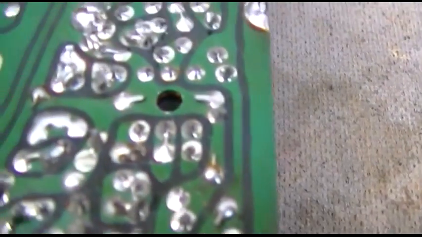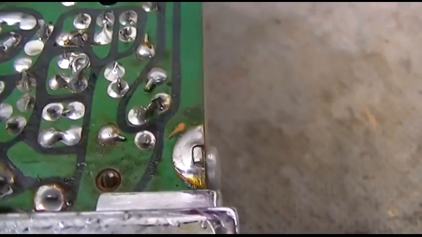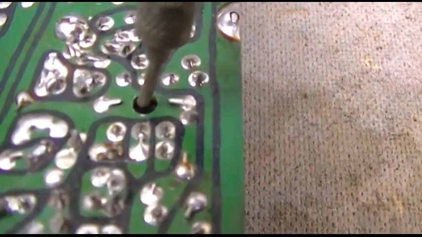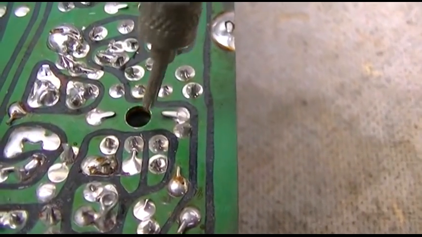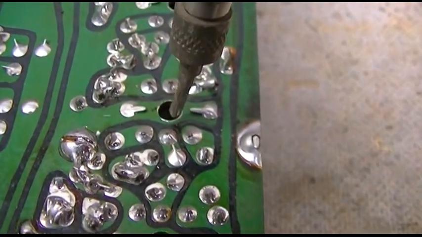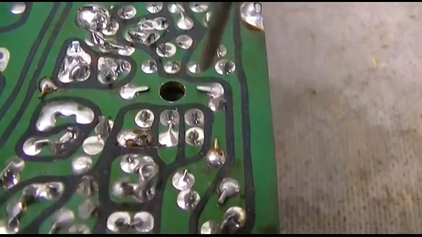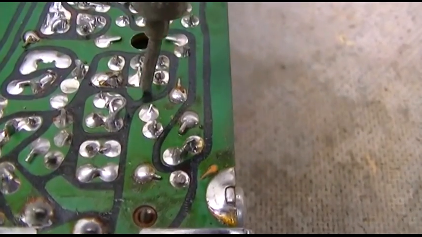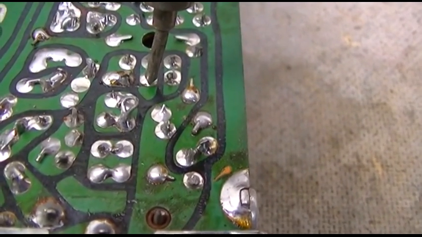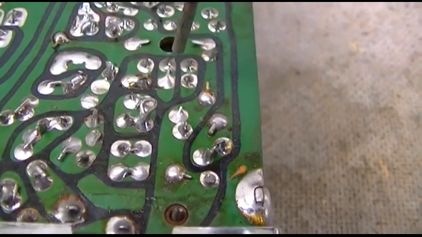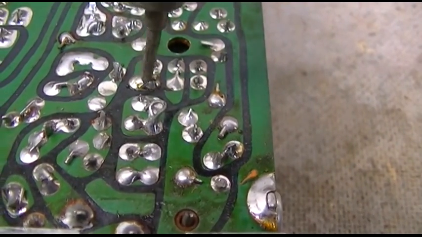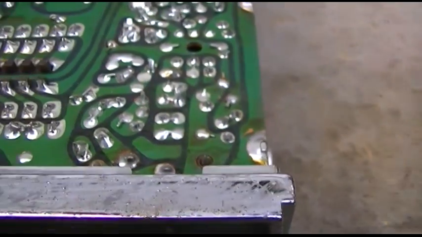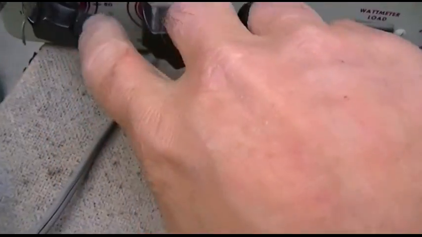Alright, well, here's the final IF transformer right here. It's the adjustment hole from the bottom. There's the one before it and the one before it there. So let's just see what we get here. Okay, my ears are ringing now. Let's turn this down a little bit.